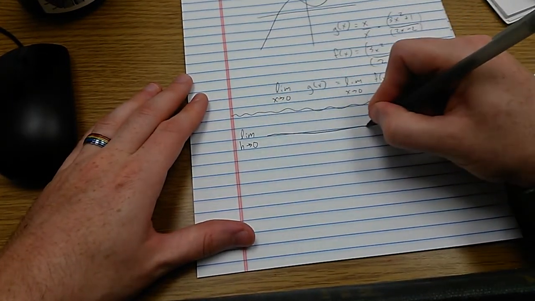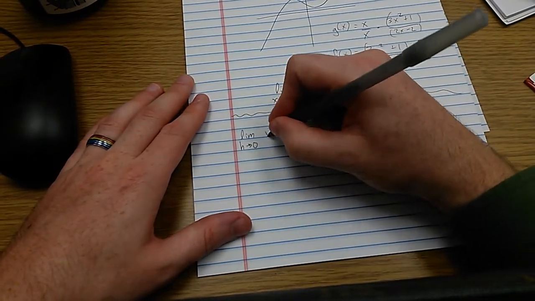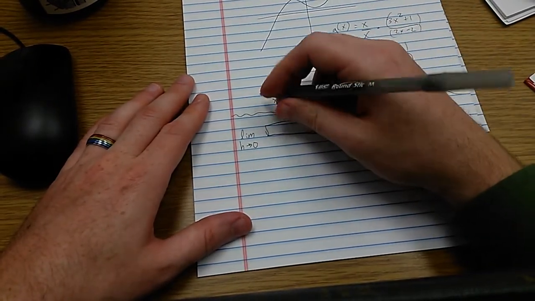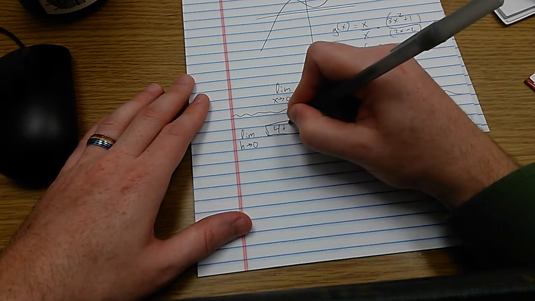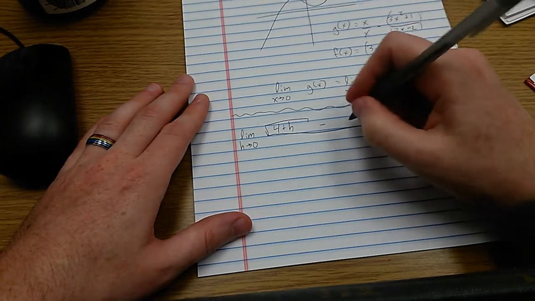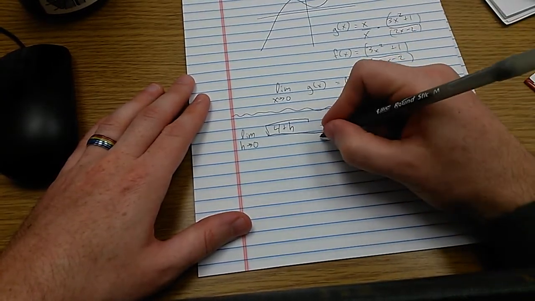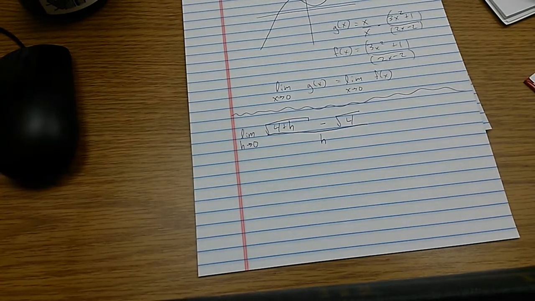And I'm going to have a fraction, or a quotient. Let's take the square root of 4 plus h, and I'm going to subtract off the square root of 4, and this will all be divided by h.